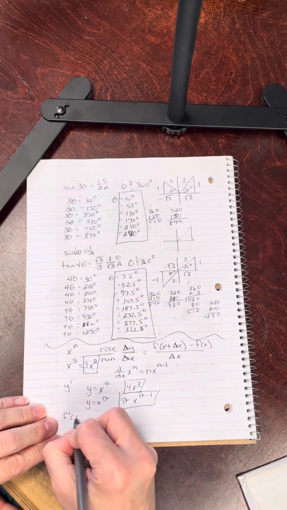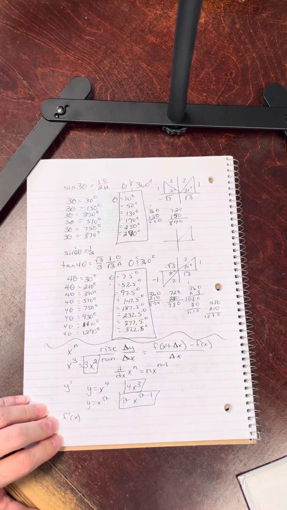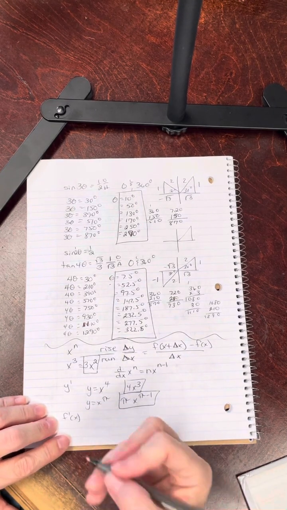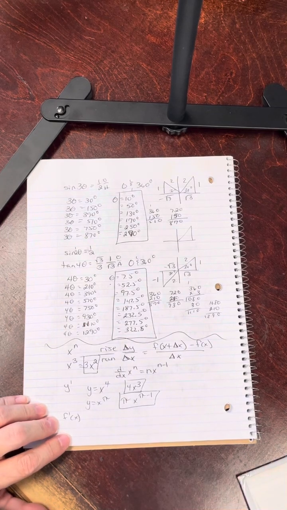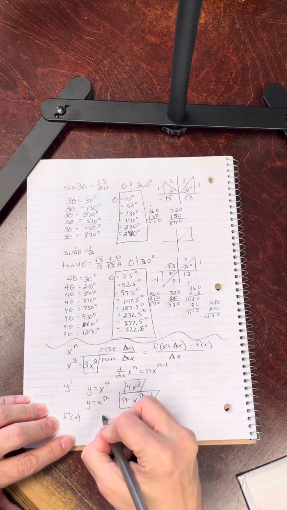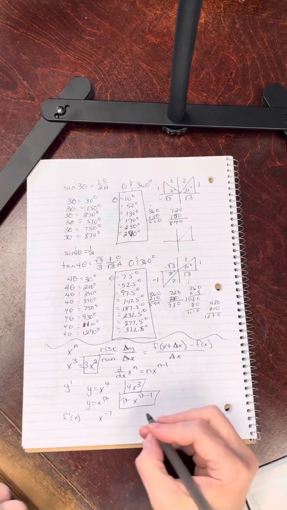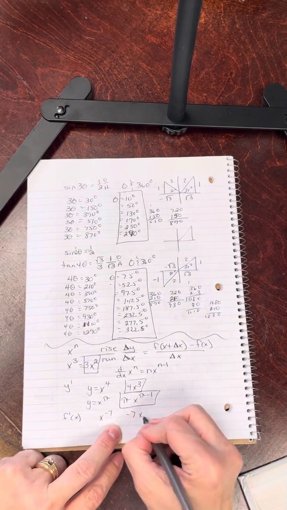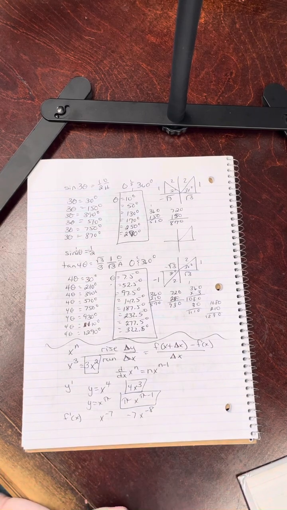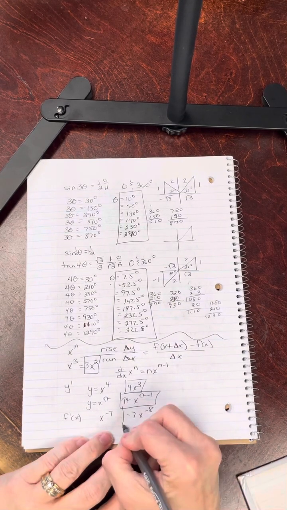Example 3. This time they give me f prime of x, again, find the derivative, and g prime of x, same thing, find the derivative. So in A, it says find the derivative of f of x equals x to the negative 7th. So negative 7 pulls down, x to the, and when I minus 1 more, I get negative 8, derived.